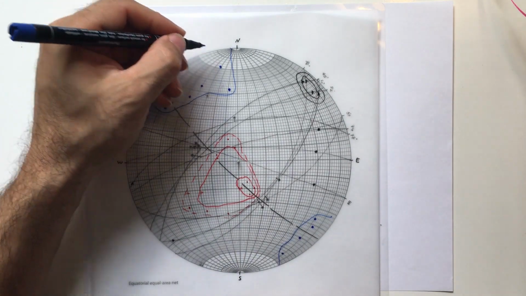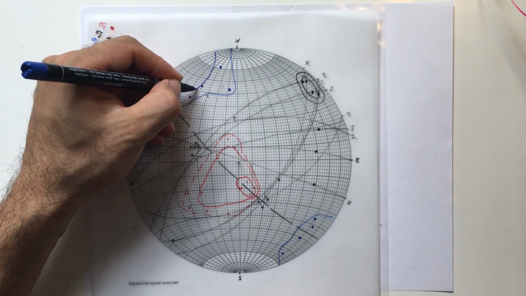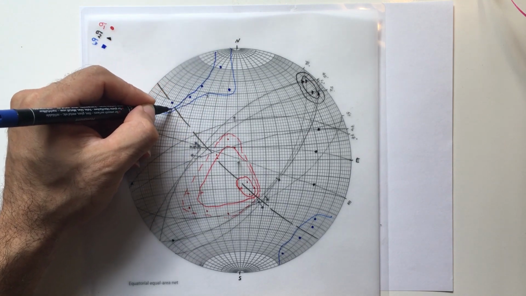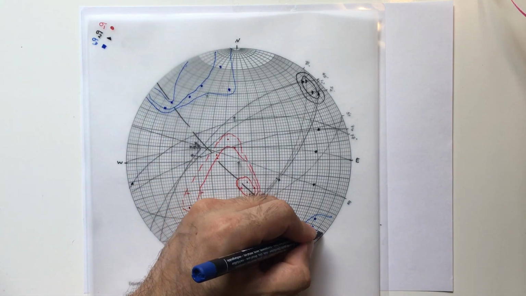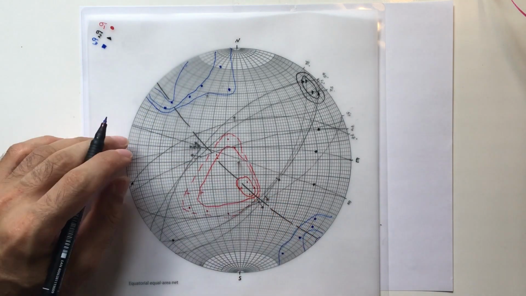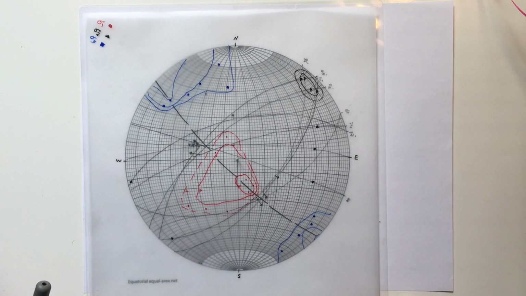I would probably go with something like this. Okay, we will practice this example with the software, and you will find out how you can deal with this kind of interpretation.